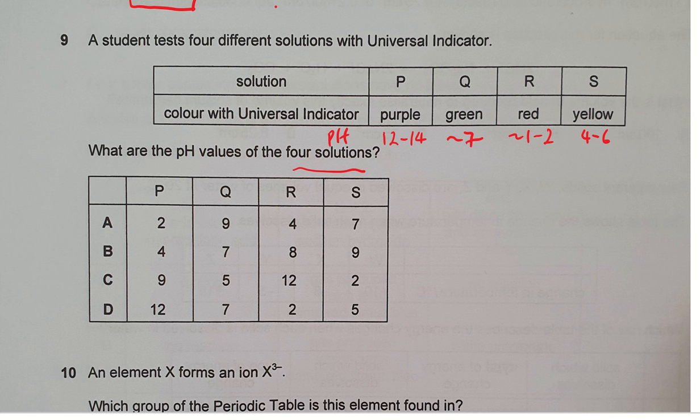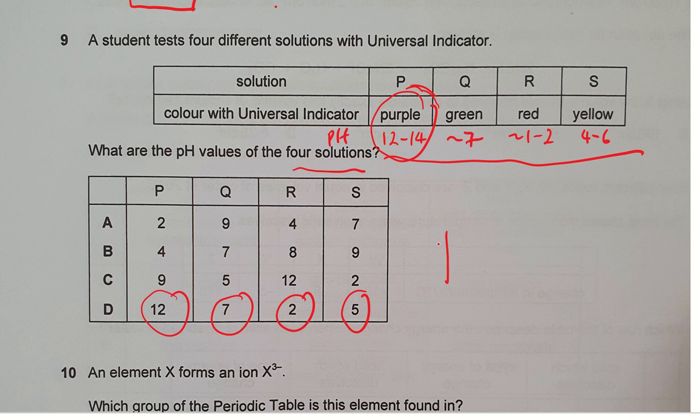So let's take a look for P. P is a purple solution, okay. After universal indicator is added to solution P, it turns purple. So I'm looking at very strong alkaline over here. So D will satisfy this. Let's check for the rest. Q, pH 7, R, pH 2, S, pH 5. So it satisfies everything over here. So answer will be D.